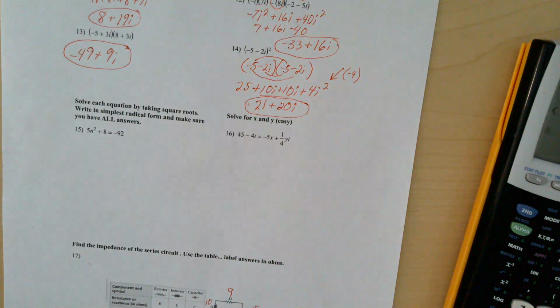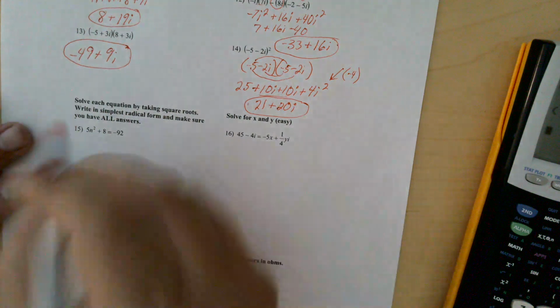Number 15, I am making you solve this by the square root method. I tell you, the only difference is your answers are going to be imaginary. So I just want to have one problem. I didn't want to do it on the first page. I want you to be able to see a problem where now when we go to solve and we have to take the square root of a negative, we just will have imaginary answers.